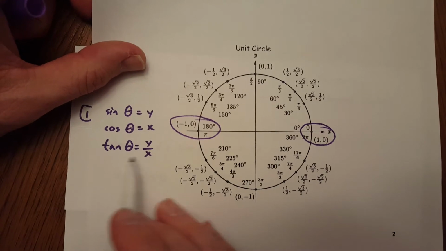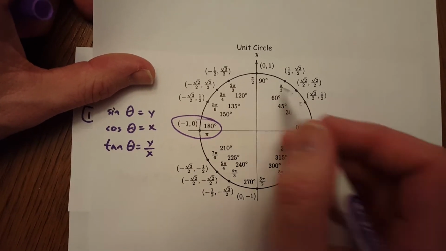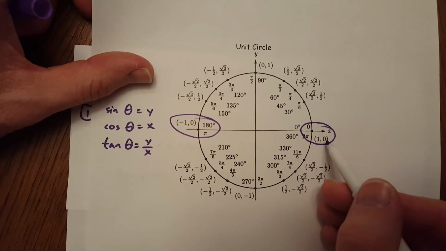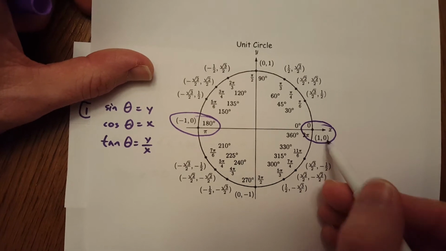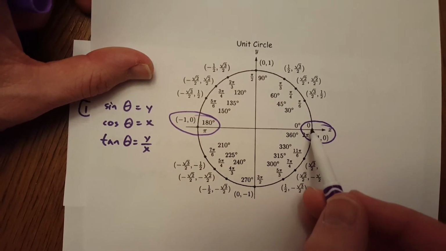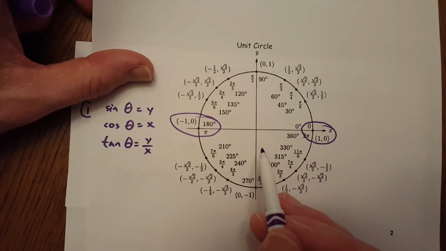Now, from your unit circle, remember that tangent on the unit circle is y over x. And so when we're looking at points around here, it's points that have a y value of 0, which are this one and this one. So for tangent of x, we're going to be looking at the angle 0 and the angle pi. We're going to remember to be in radians.